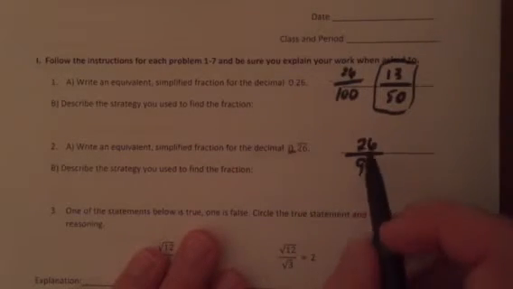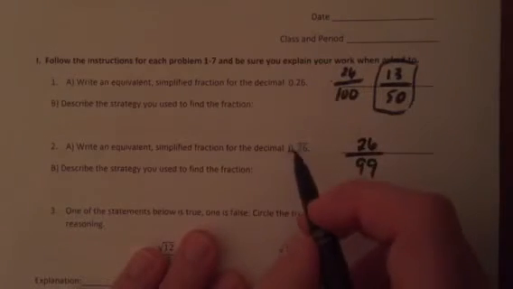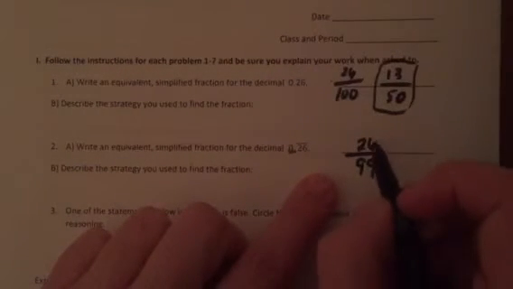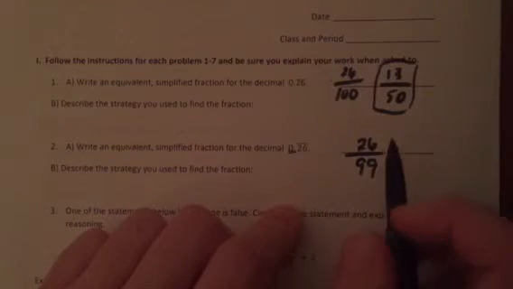And you can check that in your calculator. The two are going to be very close to each other, right? So it makes sense that this one would be very similar to that one, but slightly different. If you put this in your calculator, 26 divided by 99, you'll see that it's 26 repeating.